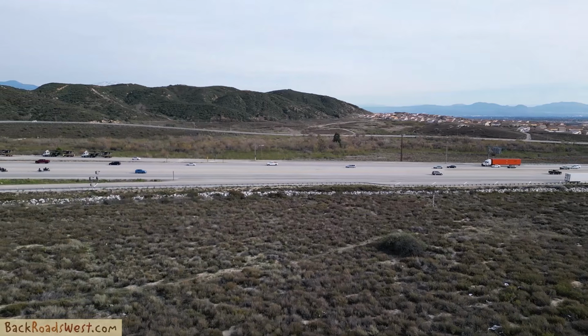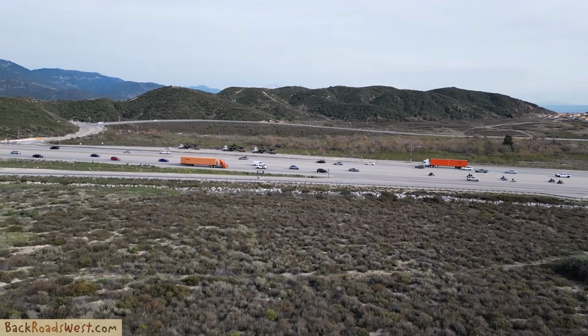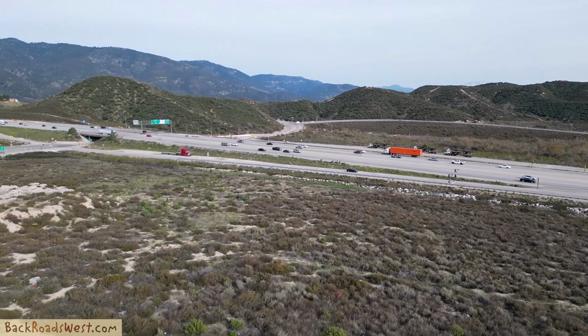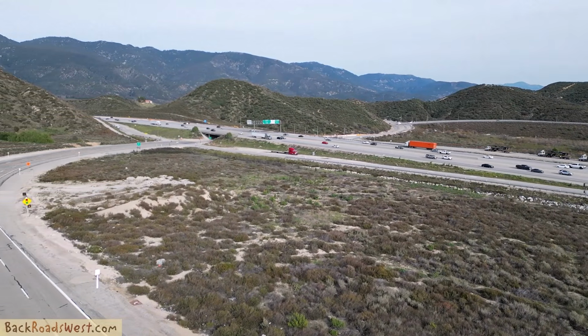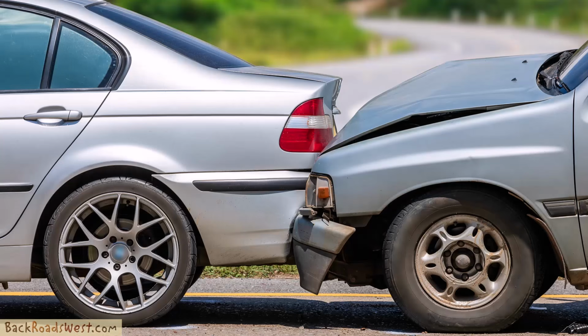So, the next time you're sitting in bumper-to-bumper traffic on Interstates 10 or 15, take a deep breath, look at the mountains and landscapes around you, and think about some of the concepts we'll cover in this video. Just don't run into the vehicle in front of you!